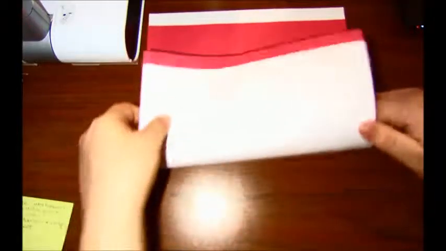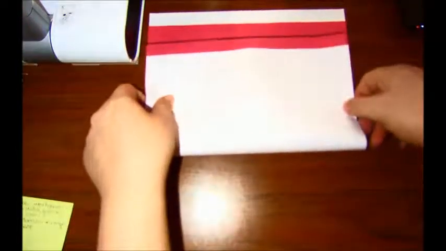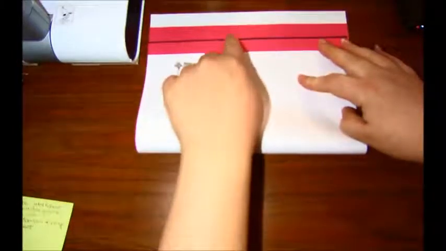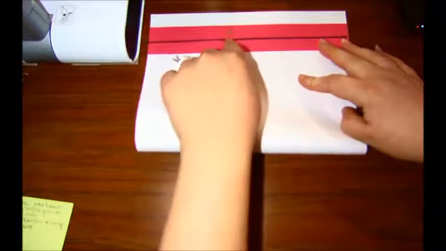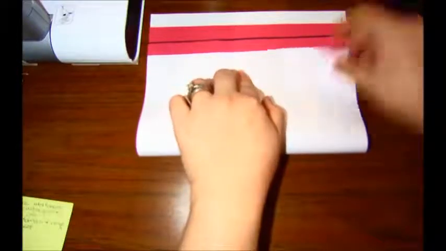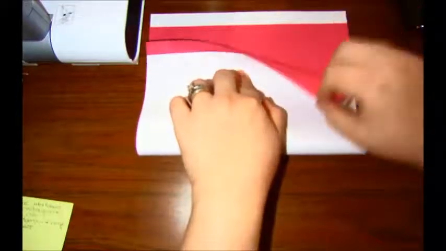Then you're going to fold the bottom up to the top and leave about an inch between the top sheet of paper and what you're folding up. It should create 4 separate flaps.